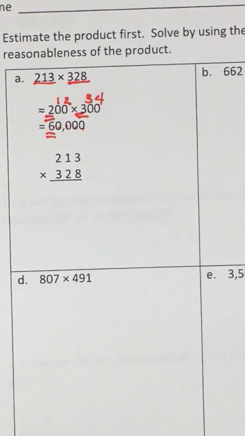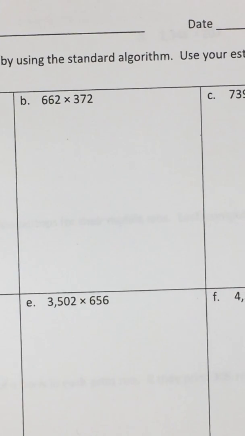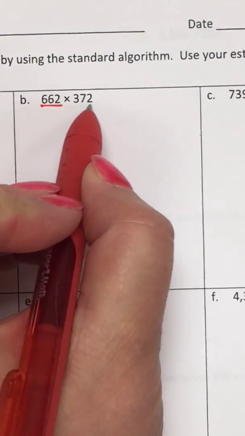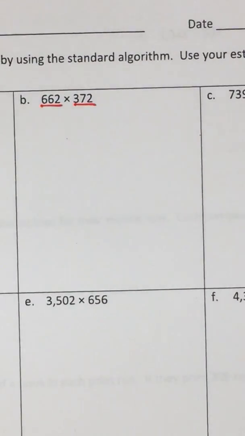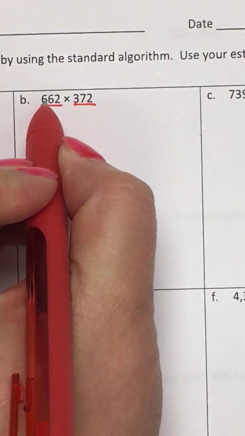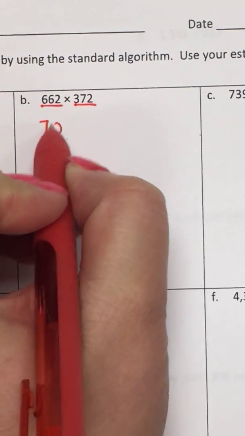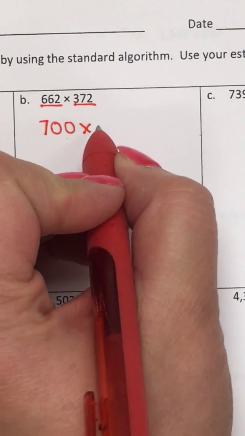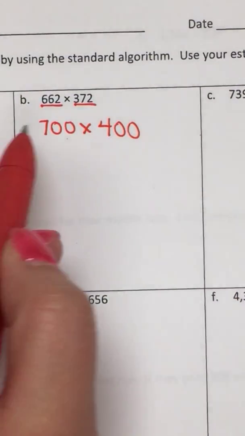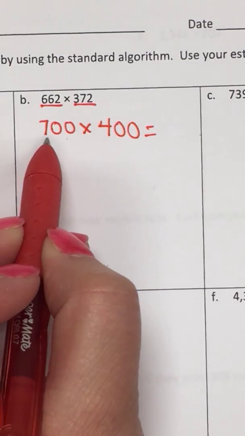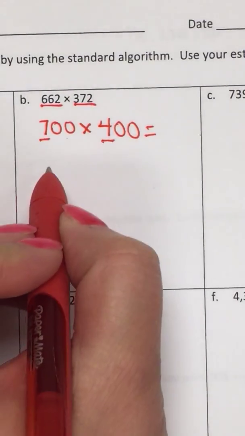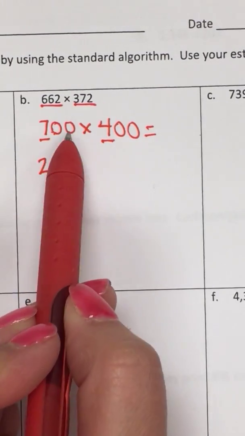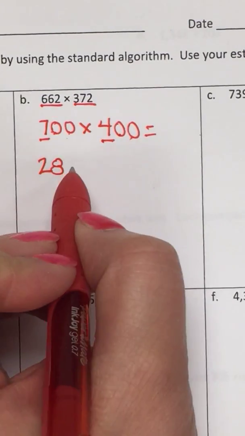So if I was going to round B, I would round these to the nearest 100 to make my life easy. So I would have 662 rounds to 700 times 372 rounds to 400. And now I do this trick again. 7 times 4 is 28. And then how many zeros do I have? 1, 2, 3, 4.